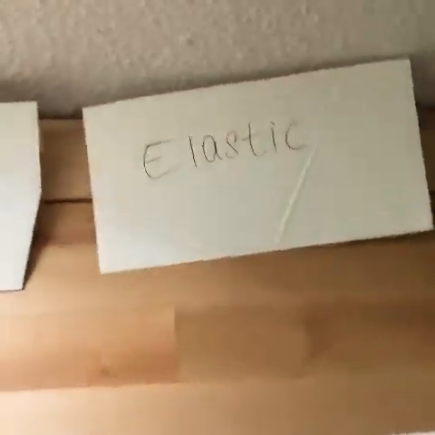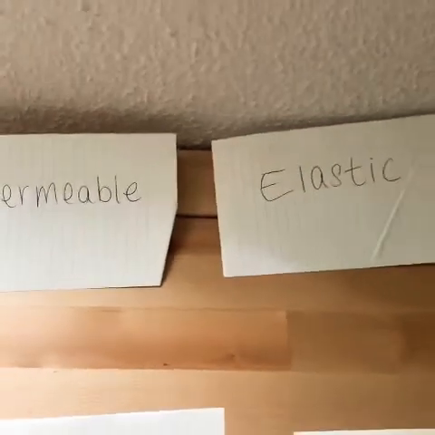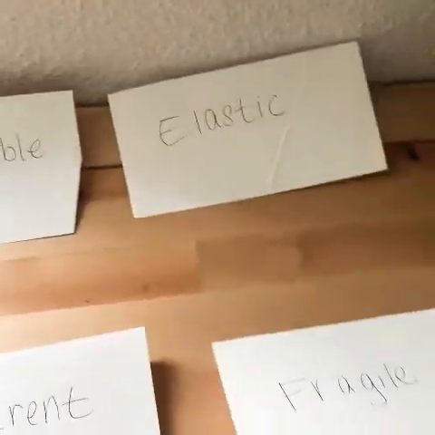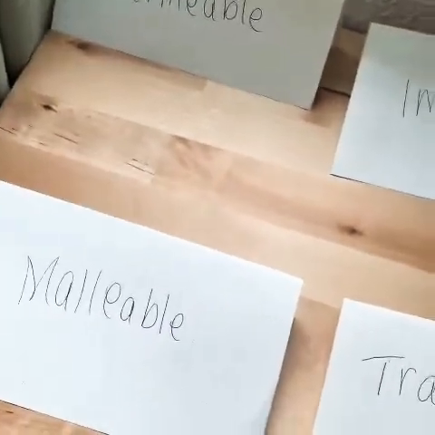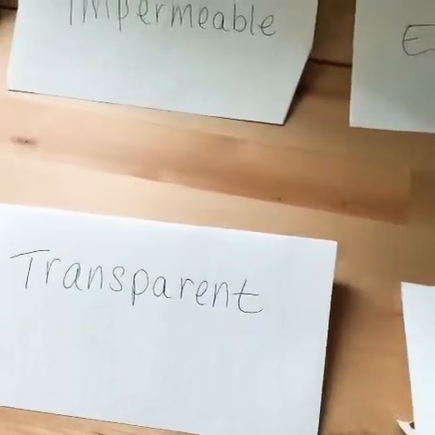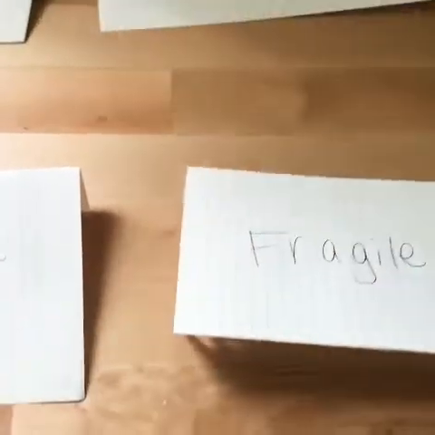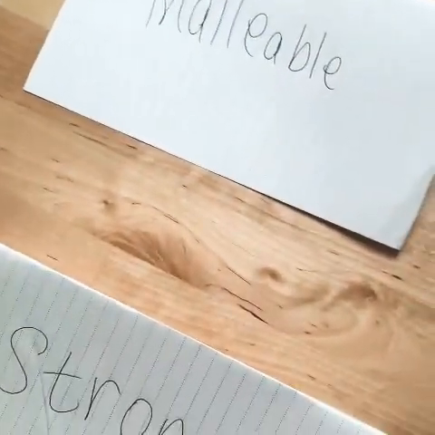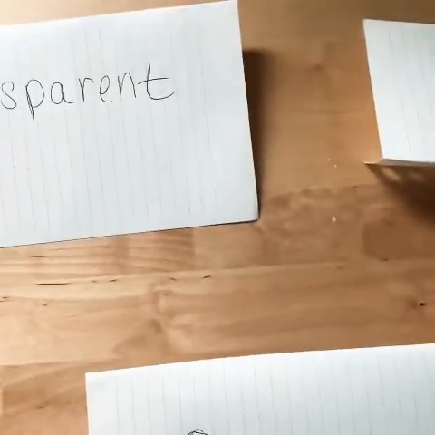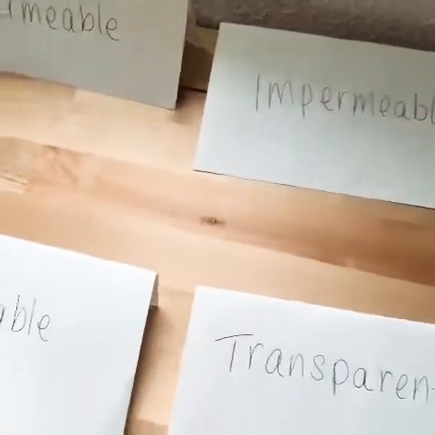What about elastic? If something is elastic, that means that it has stretch to it. Malleable, it means we can change the shape of it. Transparent, we can see through it. Fragile means we have to be very careful with it because if we drop it, it'll break. Strong means it's resistant to breaking. And opaque means that we can't see through it. Okay, so what I'm going to do now is show you guys some objects and we will review the properties.